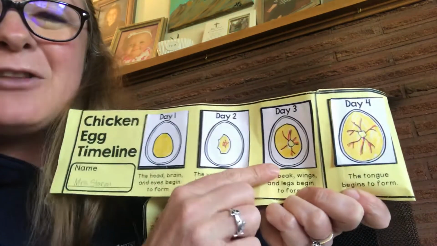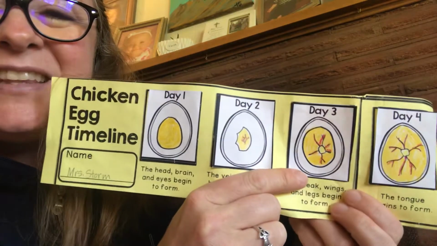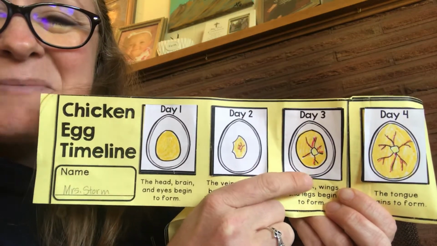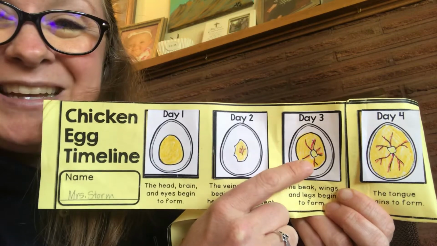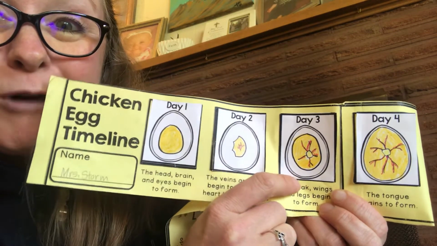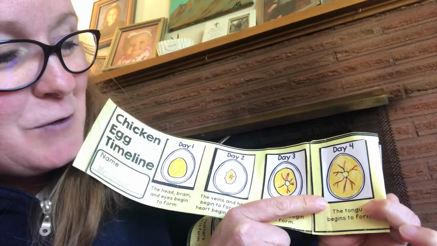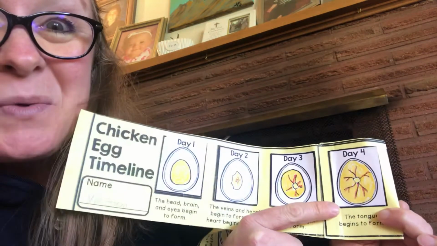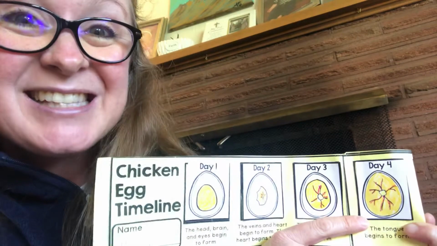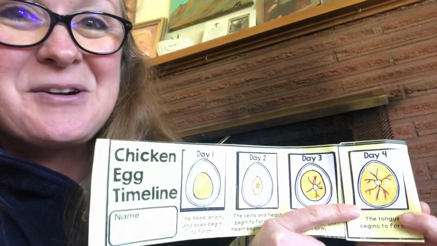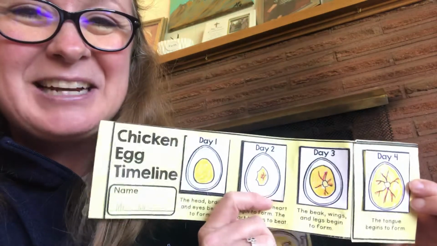I don't know if you can tell or not from the picture, but even these little lines that are coming out from the baby, do you see how they're getting longer and they're growing? Day 4 says the tongue begins to form. That's something we think is happening today as I speak inside of our incubator. Oh my goodness, how exciting.